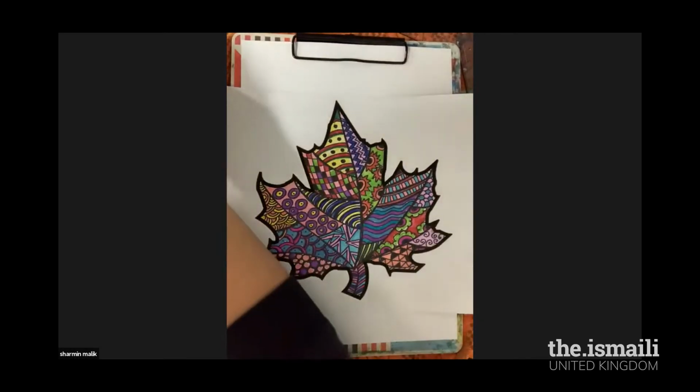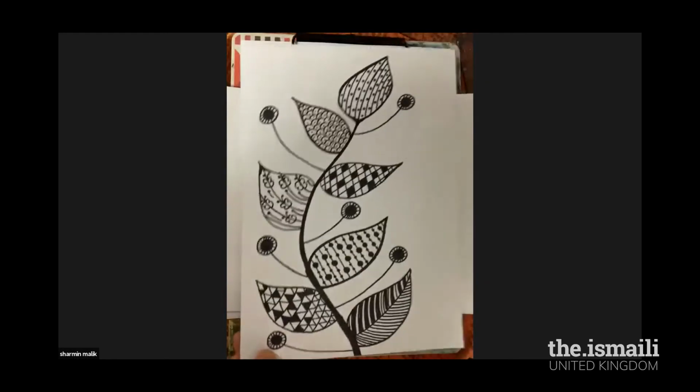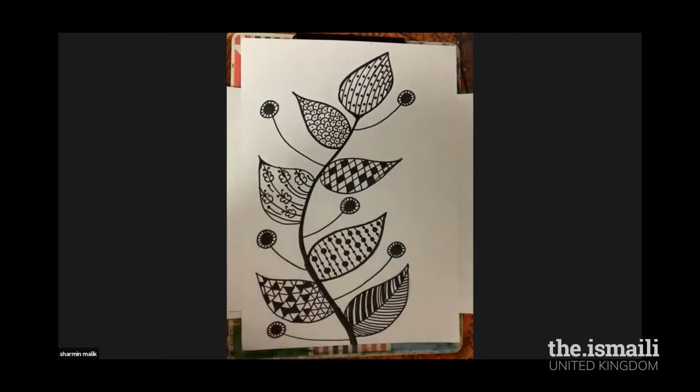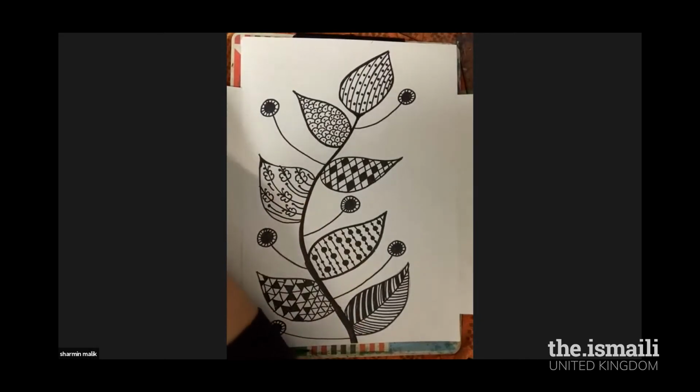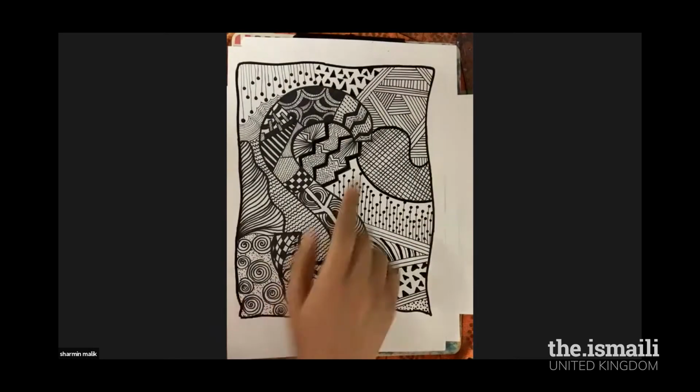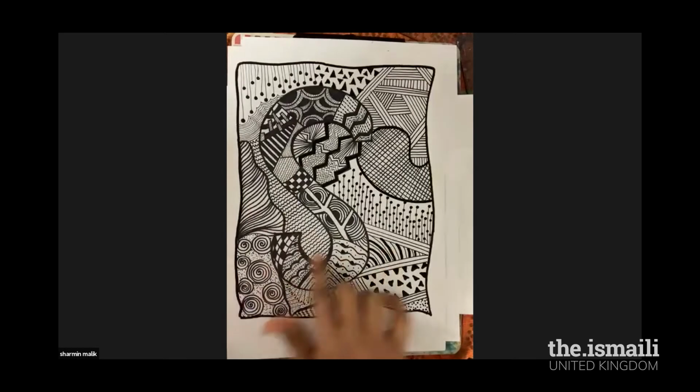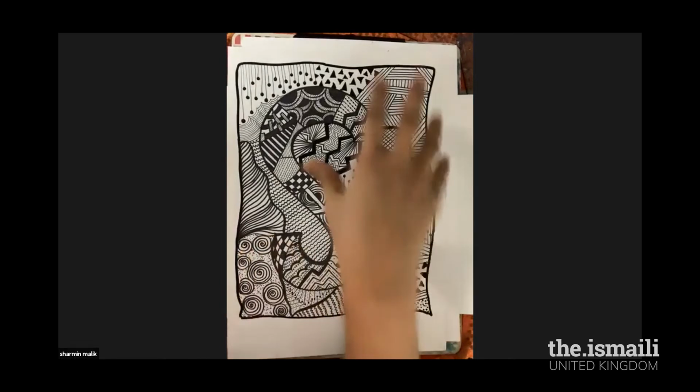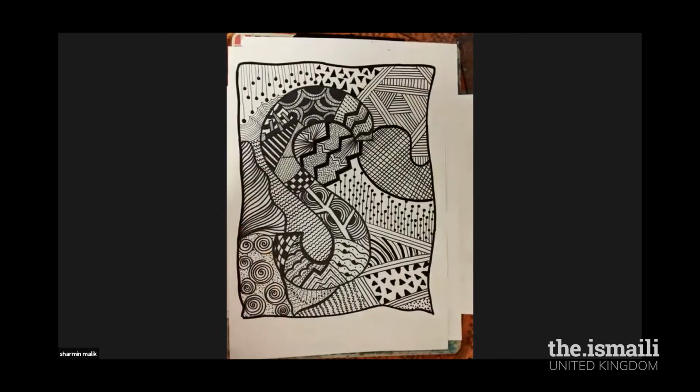So I did this autumn leaf. It could be something as simple as this. Whatever pattern you feel like, you can create tangles and designs in this. Let me show you this one I created. I just put an S for Sharmin. I just wrote S, and then I divided the whole page into different sections, and I put different designs. Now this art is very relaxing. It is very calming. It is really a de-stress, and anyone, from kids to anyone, can do this. Anyone can enjoy this art.